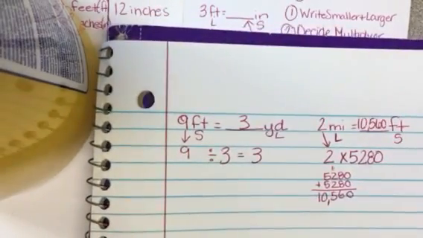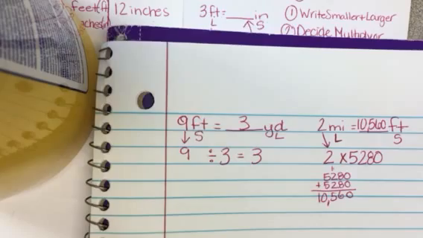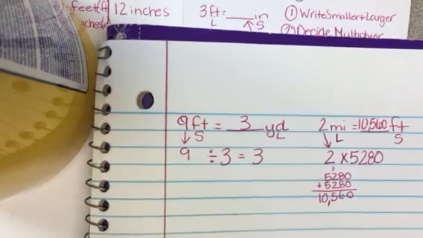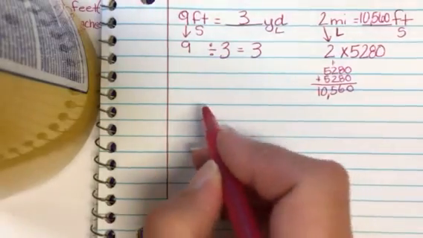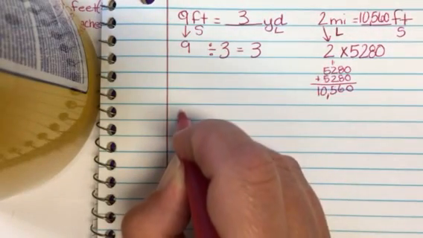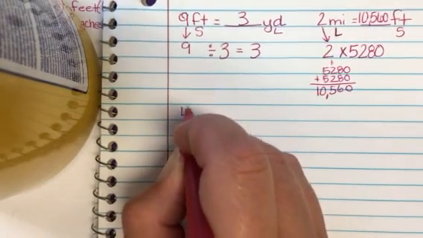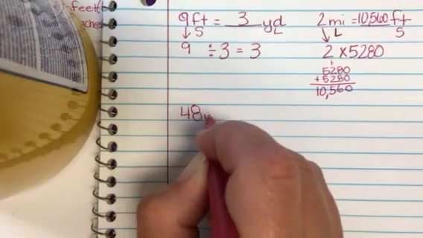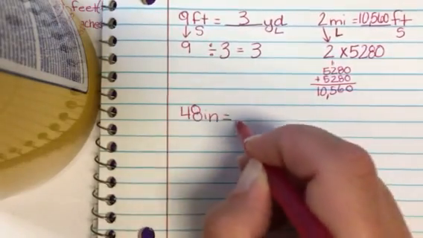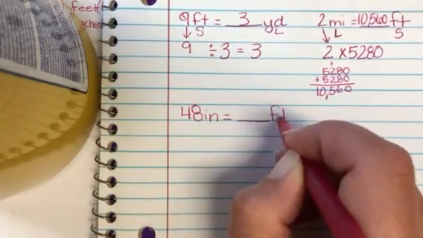So I practiced those steps, so let's try 2 of them. I'm going to copy these 2 problems and then you are going to practice them. 48 inches equals how many feet?